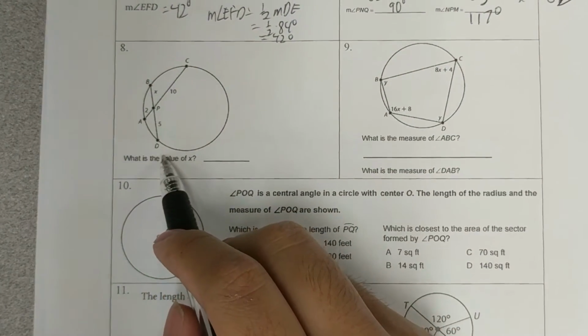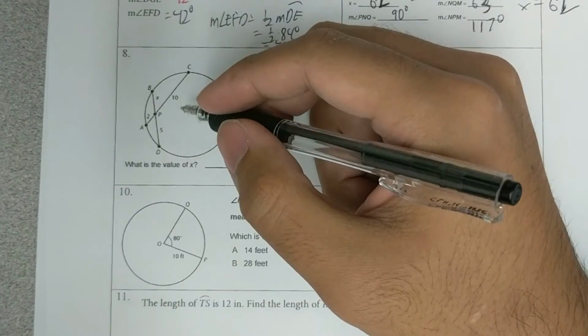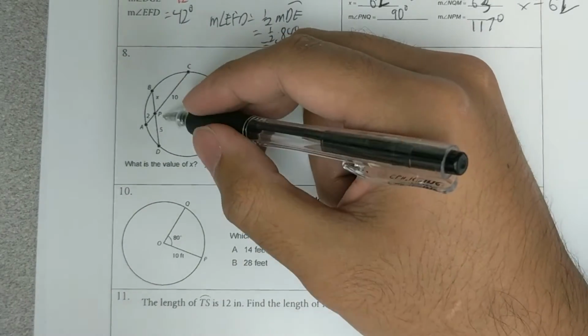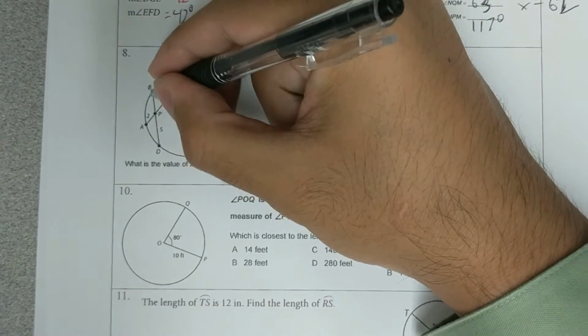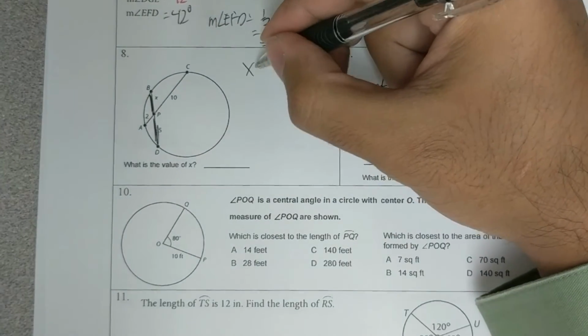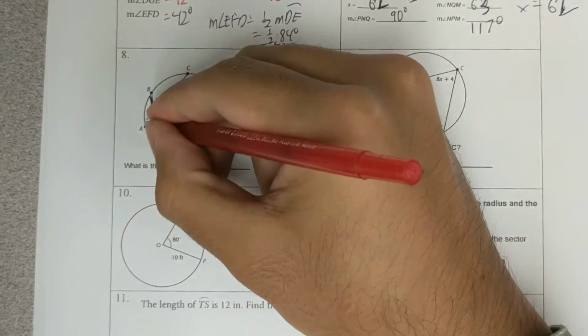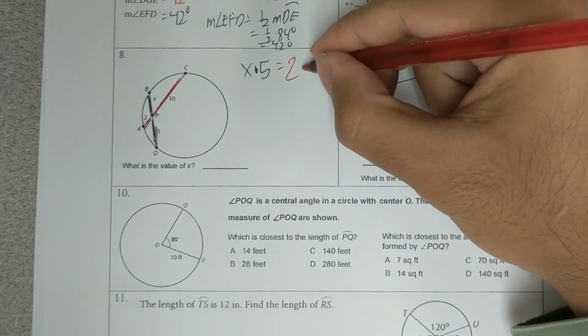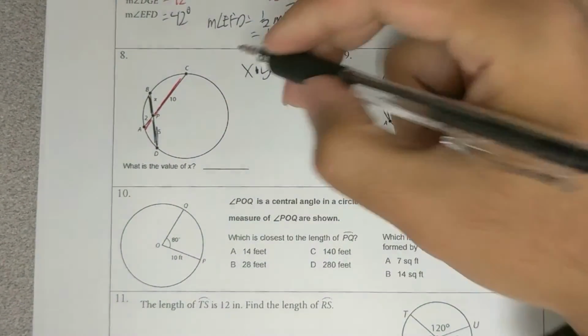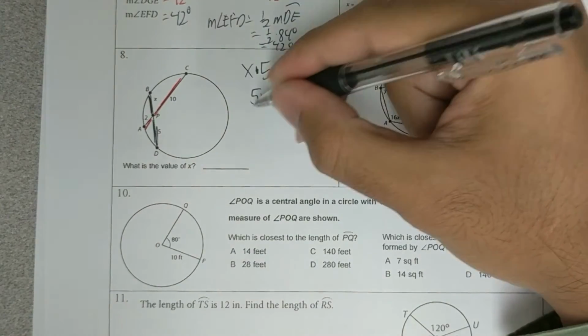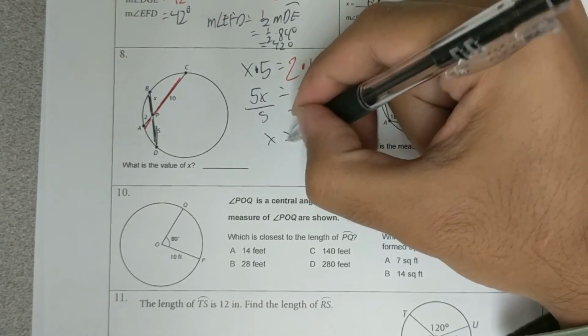Here we have two chords intersecting, so that means the product of their pieces is equal. So x times 5 equals 2 times 10. So 5x equals 20. Divide both sides by 5, x equals 4.